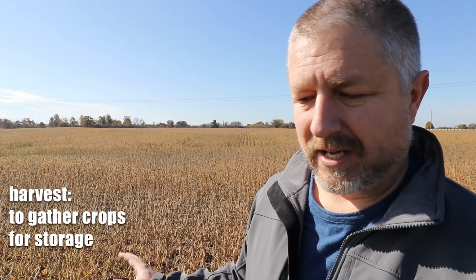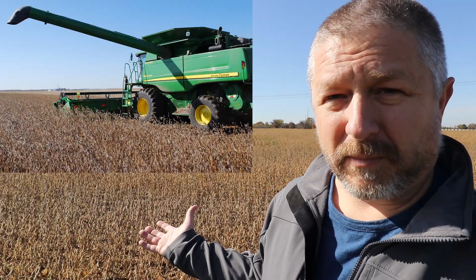So you'll notice my field of soybeans isn't green anymore, but that's okay. It's a good thing. It's almost ready for harvest. Farmers plant crops in the spring, they put the seeds in the ground, and they harvest crops in the fall. So this field, the leaves have dropped, the soybean plants are ready for harvest, and in a few days, a large machine called a combine will come in, and this crop will be harvested.